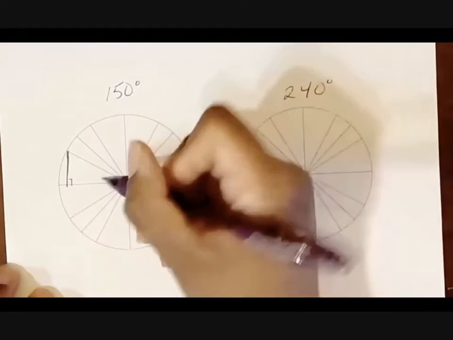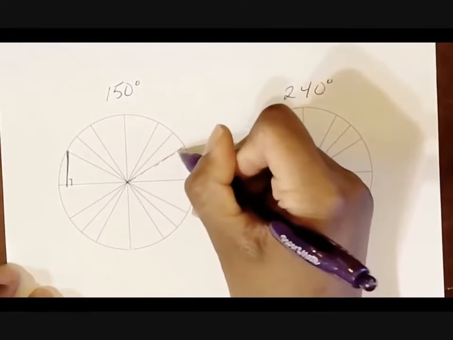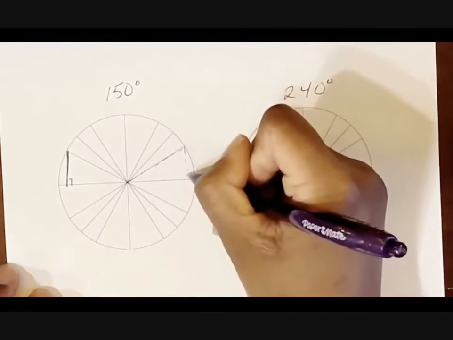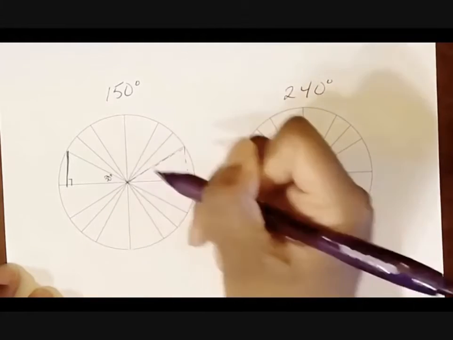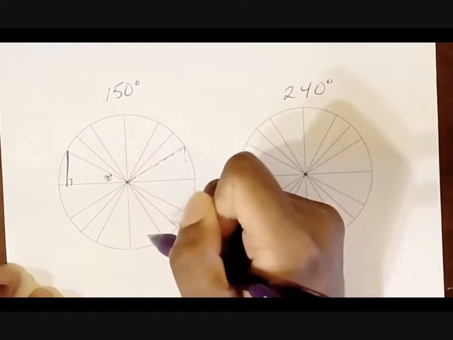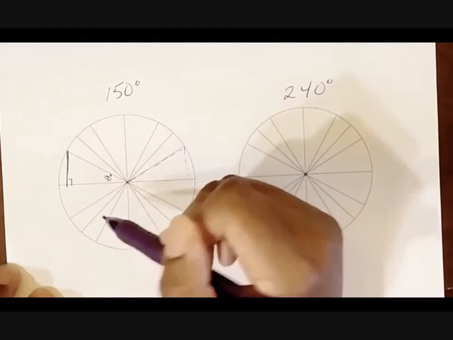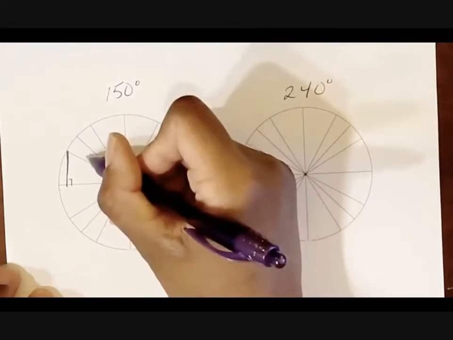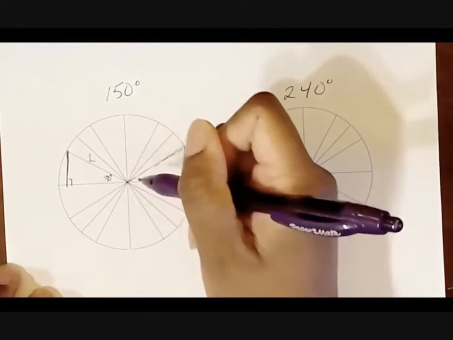And if you'll notice, the reference angle here is 30 degrees. So I'm going to make this 30 degrees because our reference angle is also 30. 150 is 30 degrees away from 180. So we know that our hypotenuse is 1, which is also the radius.